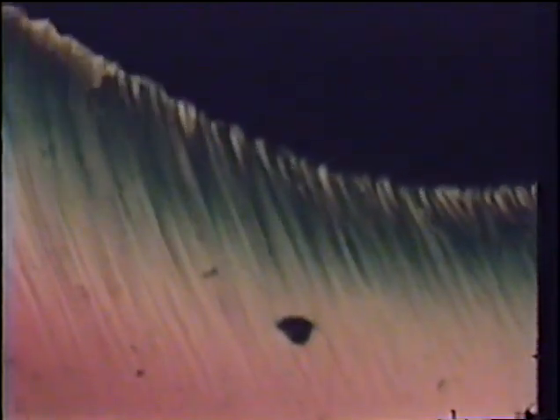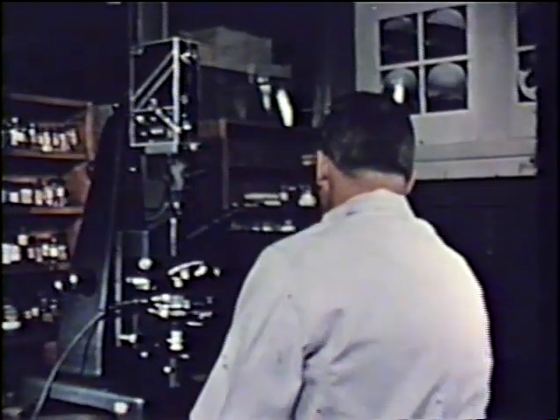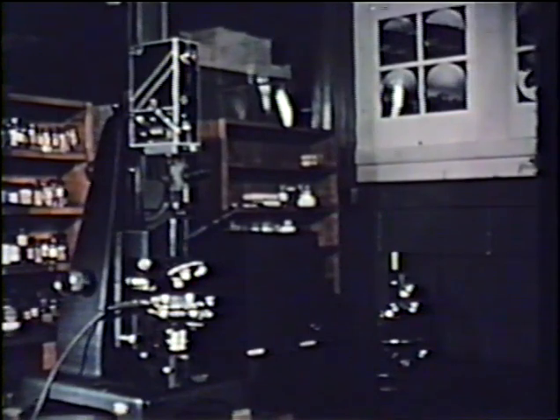Trinitrobenzene grows rapidly to the zone of mixing, but slows considerably as it continues to grow through the picric acid. On further cooling, the unstable form of picric acid suddenly transforms to the stable form. With this view of the photomicrographic equipment, we conclude this first film illustrating some of the techniques and applications of fusion methods.